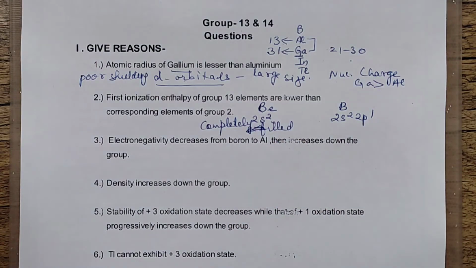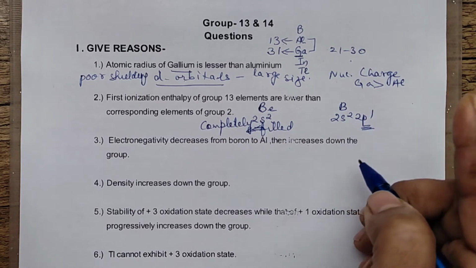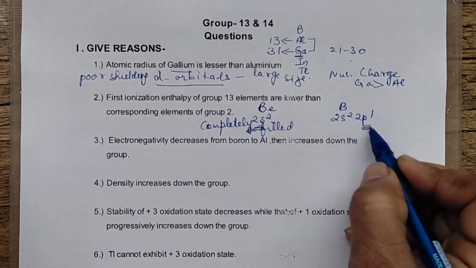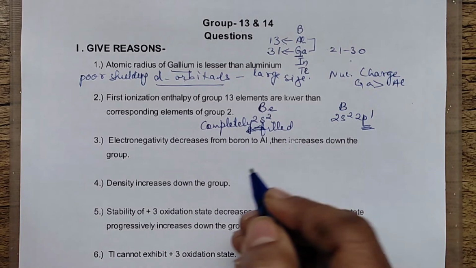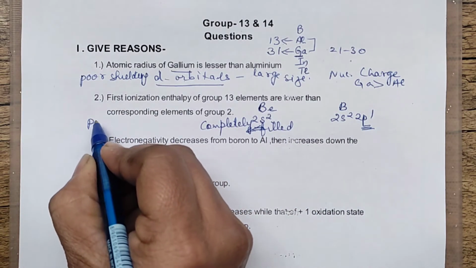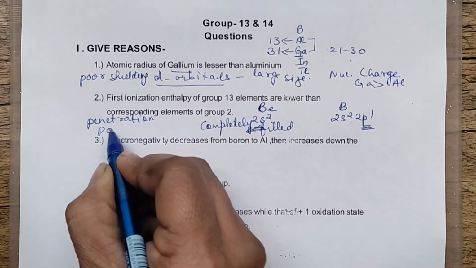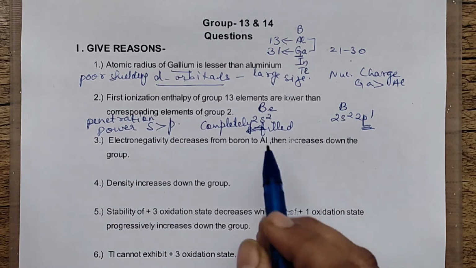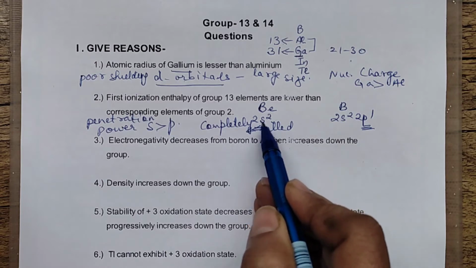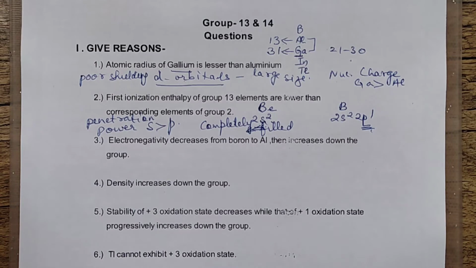Wherein in boron, the last electron is to be removed from p orbital, which is having 1 electron in p. So it can lose this electron readily so as to achieve stable configuration of s2. Second reason you can give is the penetration effect, the penetration power. Penetration power of s orbital is greater than the p orbital. So because in this the electron is to be removed from s orbital, more energy will be required to remove electron. Here the electron is to be removed from p orbital, it can easily lose the electron.